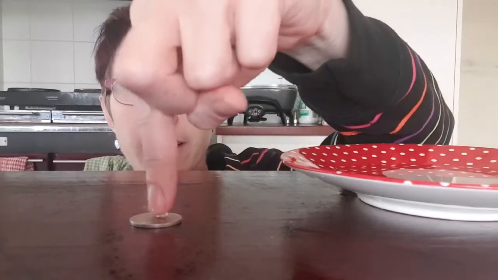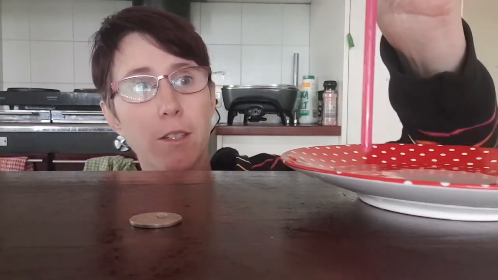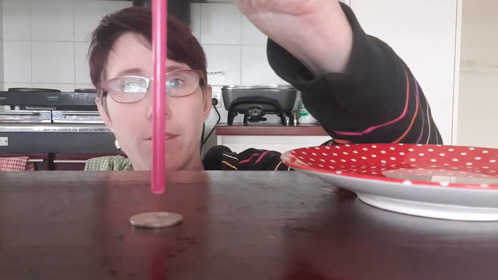So let's go to our first experiment over here. Our first challenge will be to see how many drops of water we can get on this 10-cent piece using surface tension. So you can do this by either dipping your finger into some water and dropping it onto the coin, or getting a straw, dipping it in the water, placing your finger over the top end, holding it over the coin and removing your finger to drop it on there.